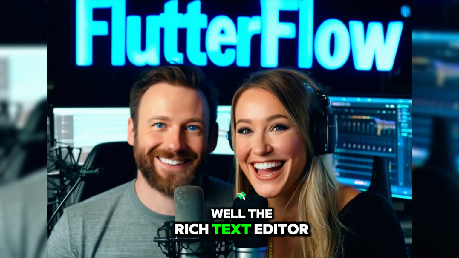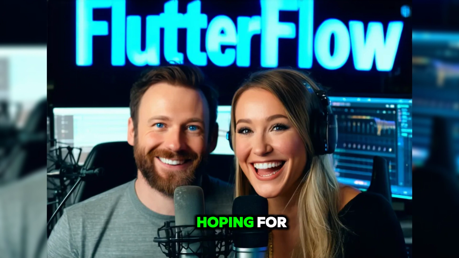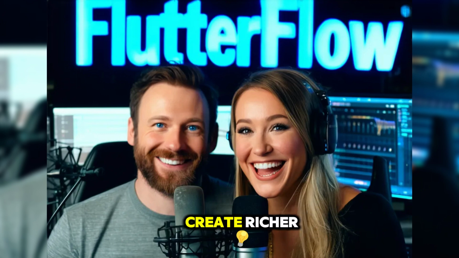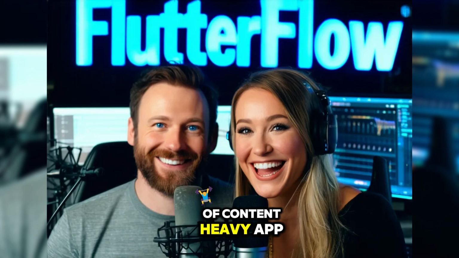Well, the rich text editor was one I was personally hoping for. It seemed like such a natural addition, giving developers more control over text formatting and allowing them to create richer and more engaging content within their apps. I was looking forward to that one too. It would be so useful for things like blog posts, articles, or any kind of content-heavy app.